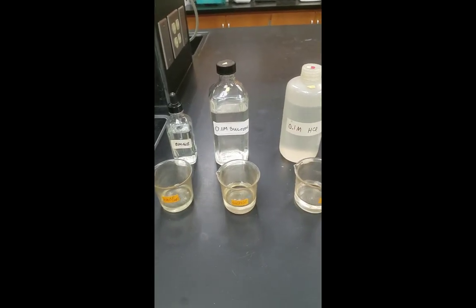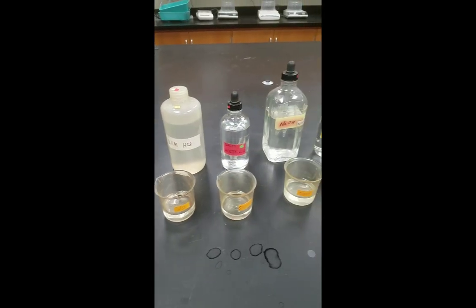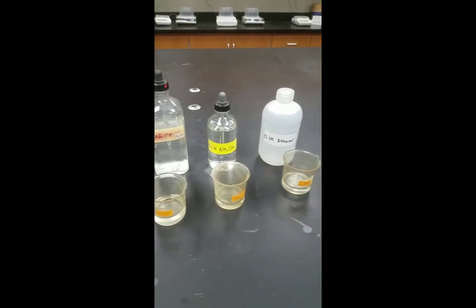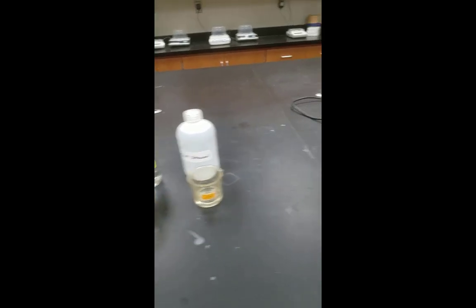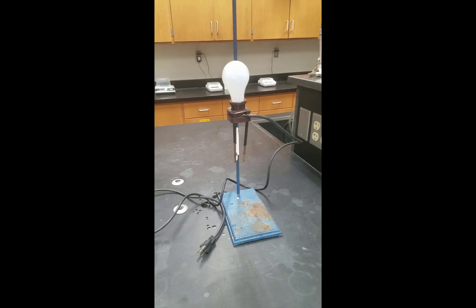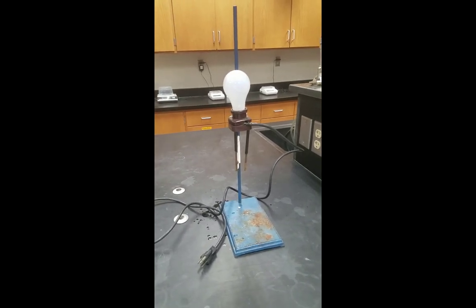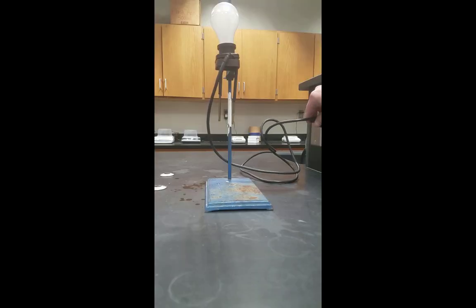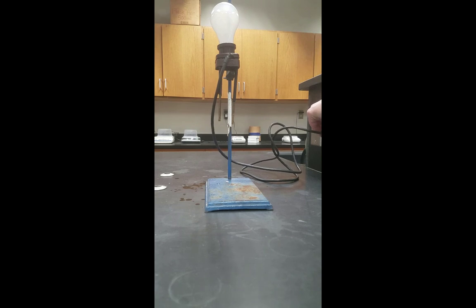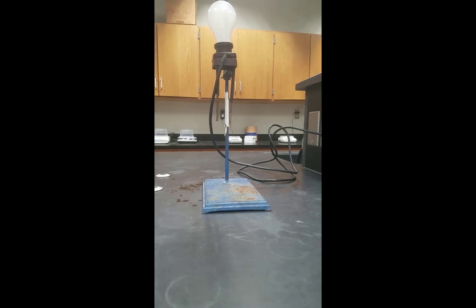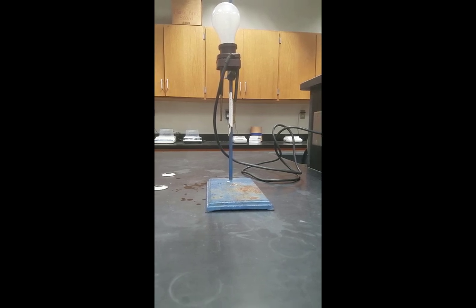Here are the solutions that we are going to test, and I will be testing them in the order that they are listed in the lab manual. And here is the electrolyte apparatus itself, currently unplugged. I will commence the testing by plugging in the apparatus. You will notice the two electrodes right there. There's air between them, so no electric current is currently being conducted.